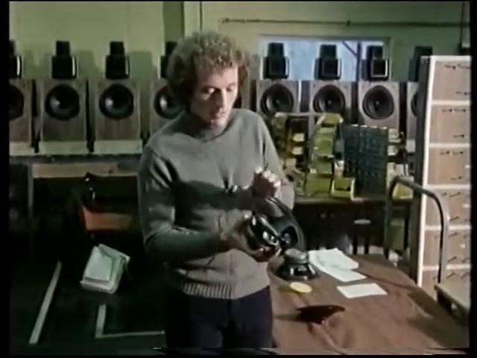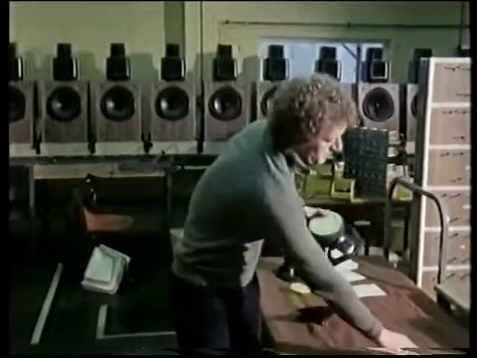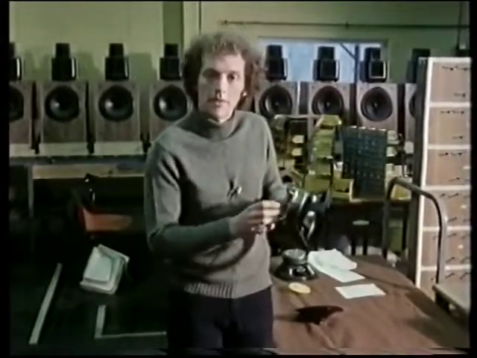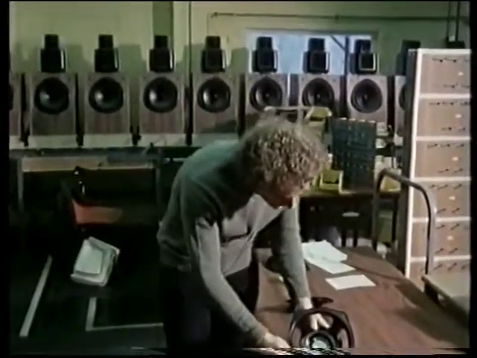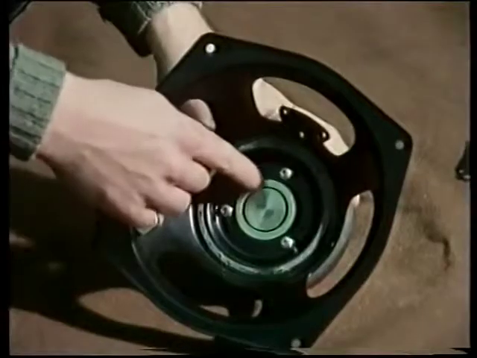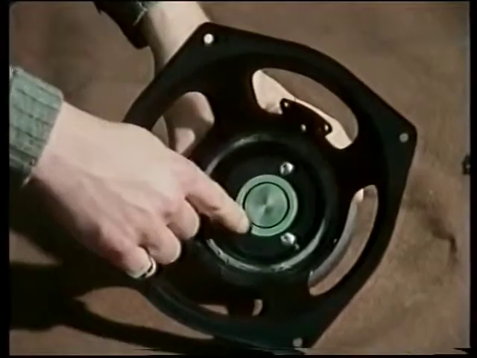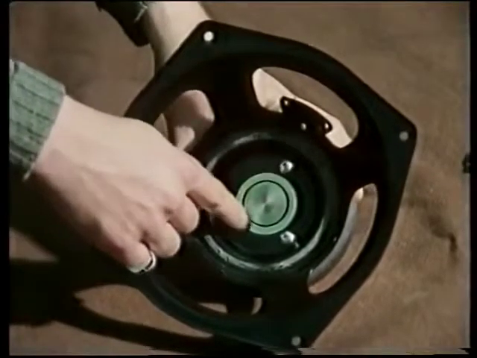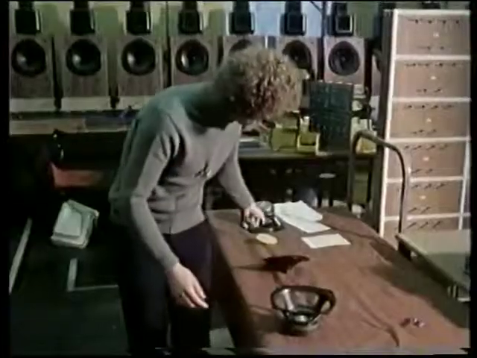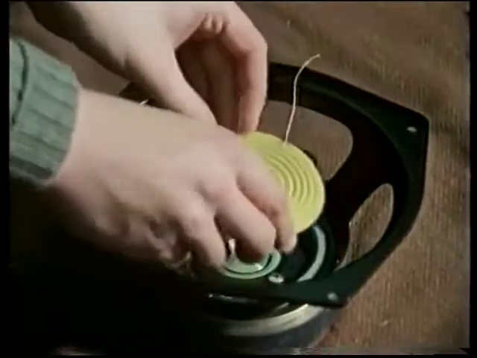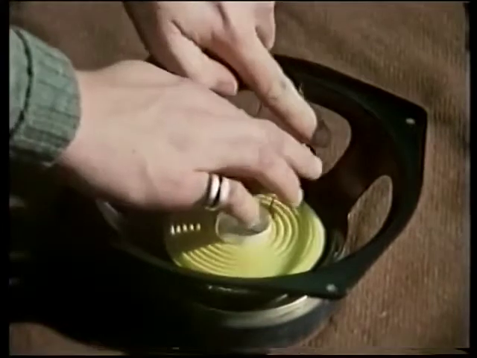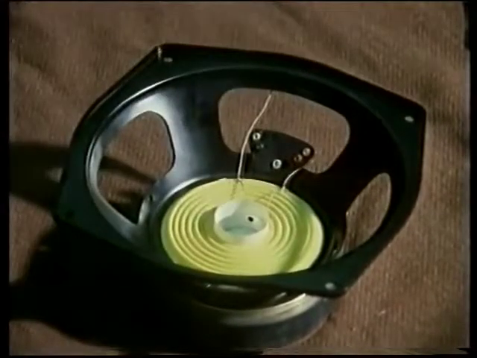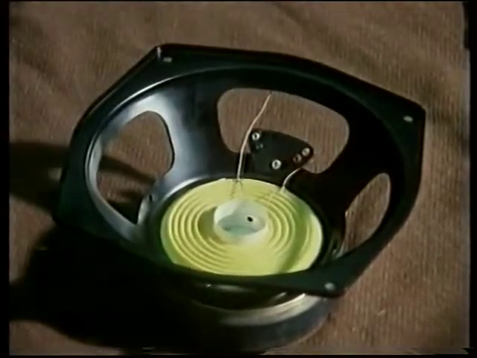It consists of the chassis, and on the back we've got a magnet. If you look very closely at the top of the magnet here, you can see a circular gap in the magnet, and it's into this that the speech coil goes, like so, making connections to the terminals. Then the cone is connected to the speech coil like that.